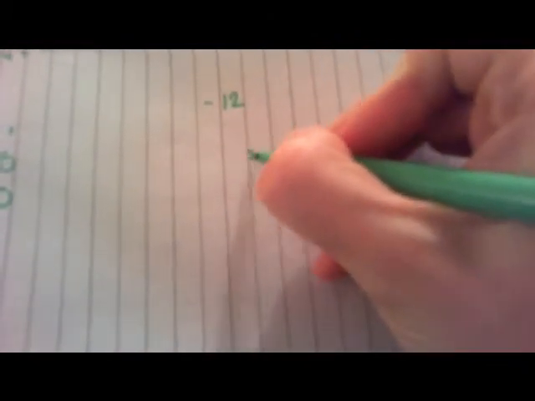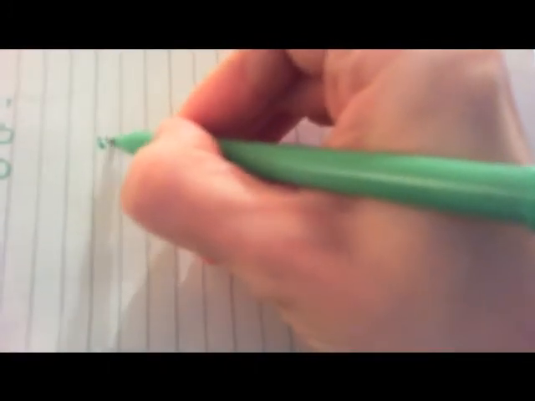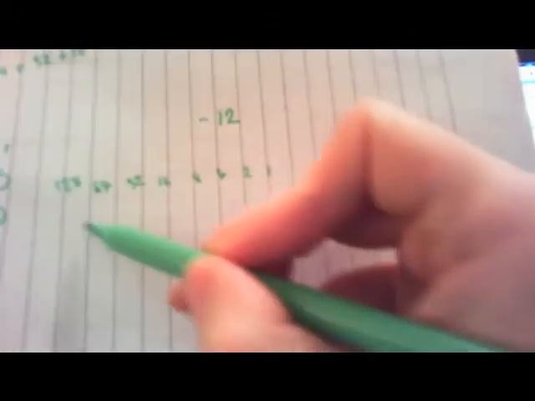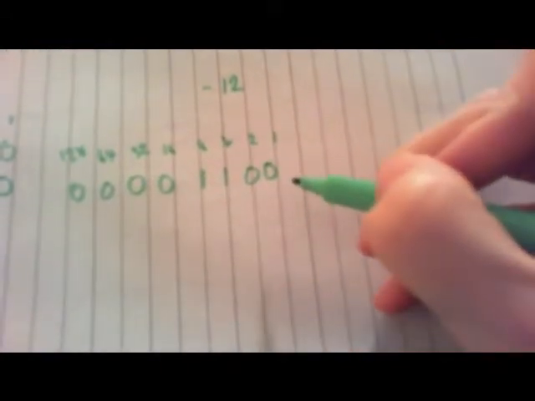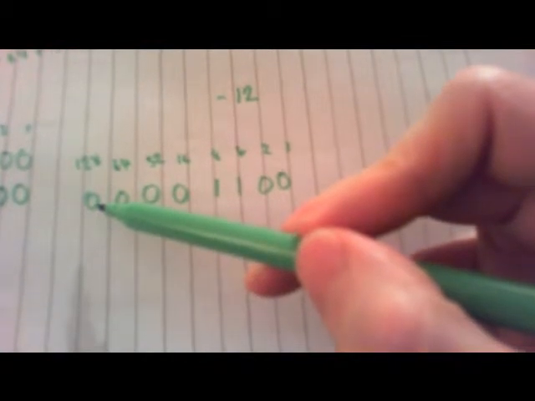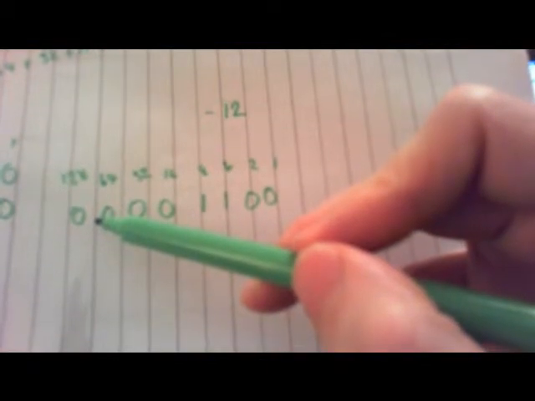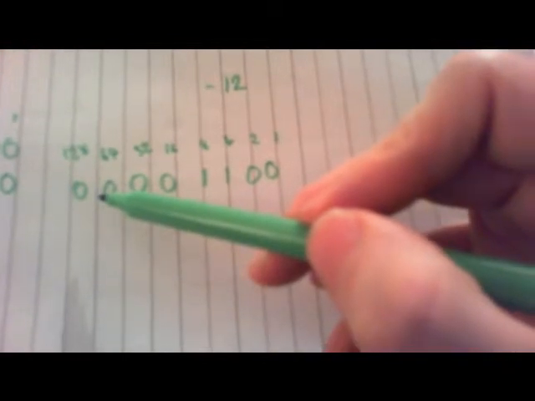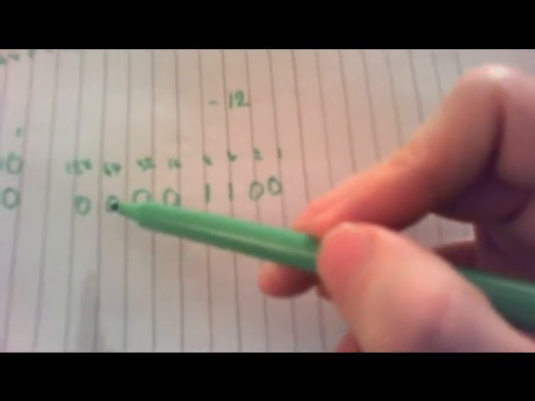So we put our headings down. I know that I'm going to have none of these. They're far too large. I'm going to have 1 8, 1 4. So I know that this number is 12. Okay, but this is positive 12. You can see, because the most significant bit on this signed number is a 0. So what I need to do is flip this number in order to present minus 12 in binary.